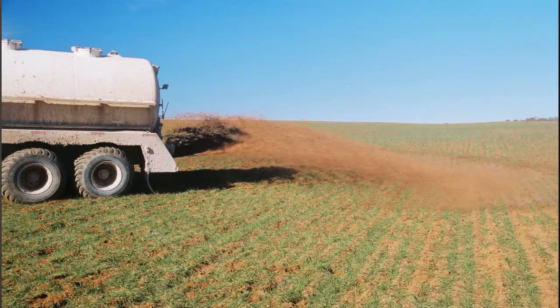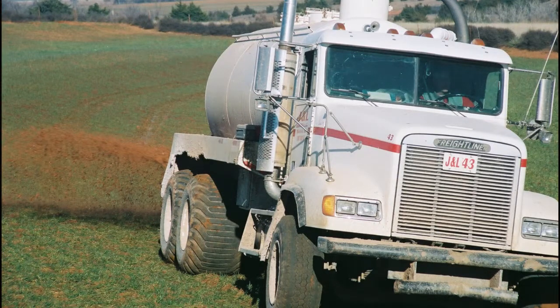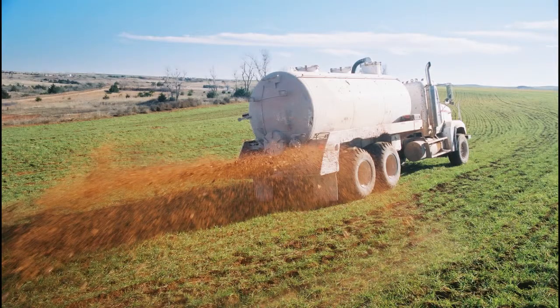You can see how wide this pattern is. It's easy for the truckers to come back and match the next row whenever they do it in this manner. And here's the mud being spread from a different angle. And again, this is another angle.